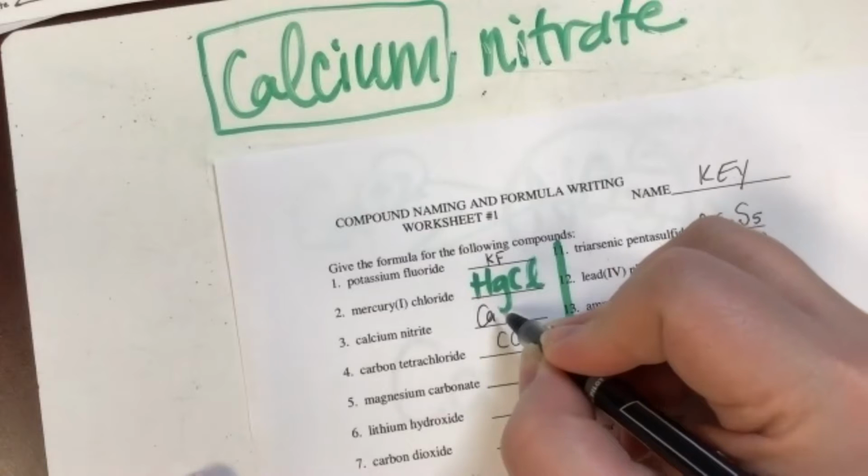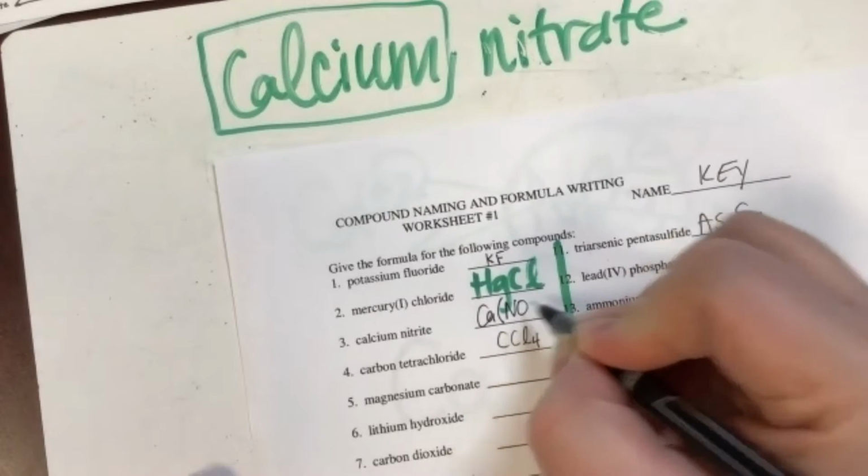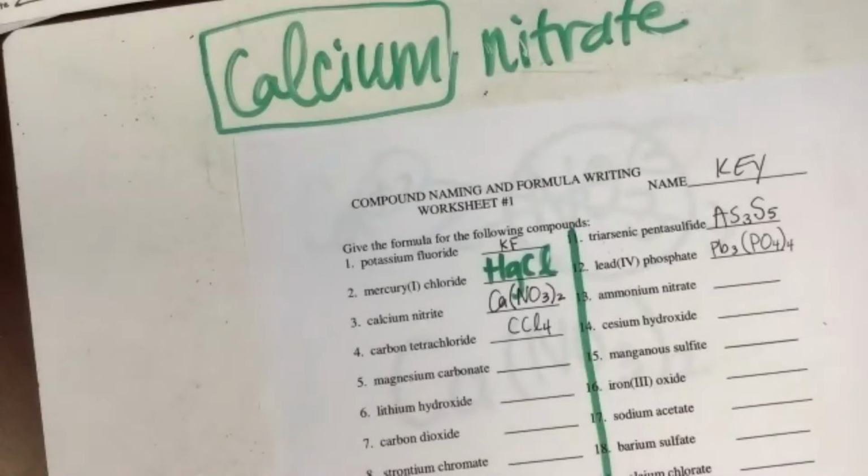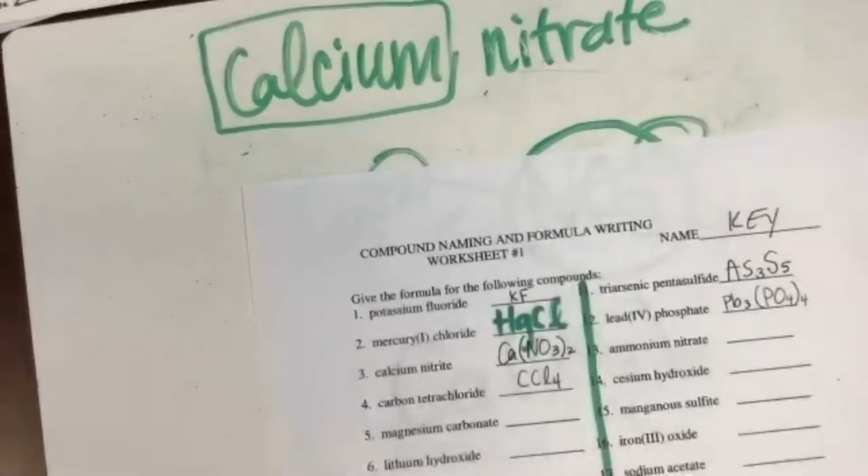Polyatomic means many. Poly. So the reason why the NO3 is polyatomic is because it's got 2 capital letters, which means 2 different elements. So that's how we know it's polyatomic.